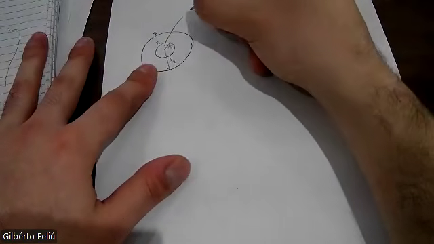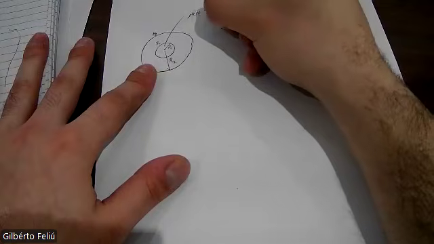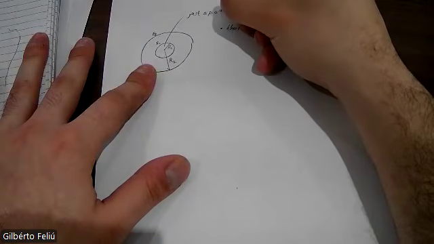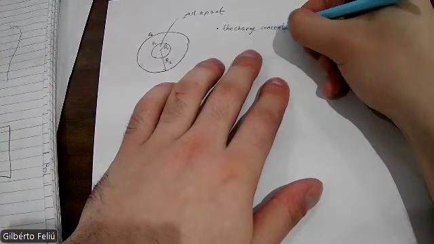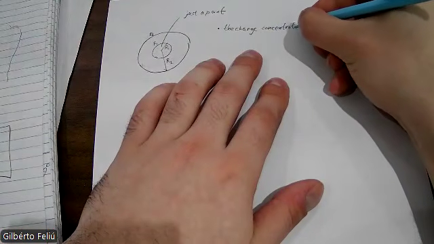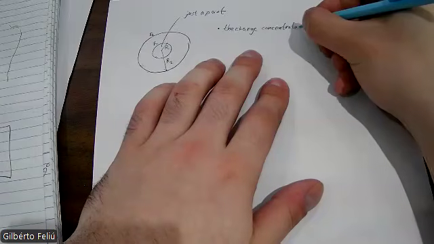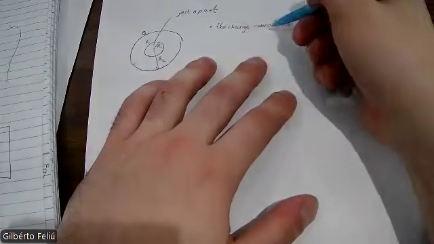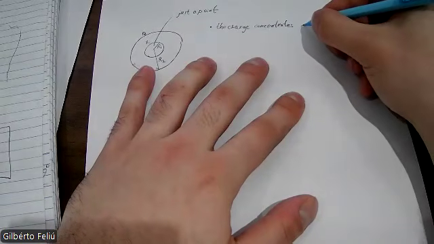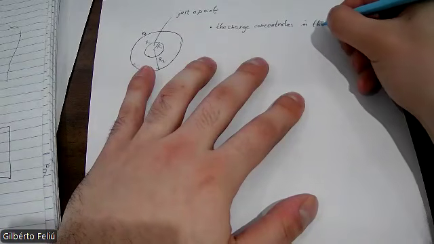There's nothing. It's just a point. Field-wise, the charge concentrates in the center.